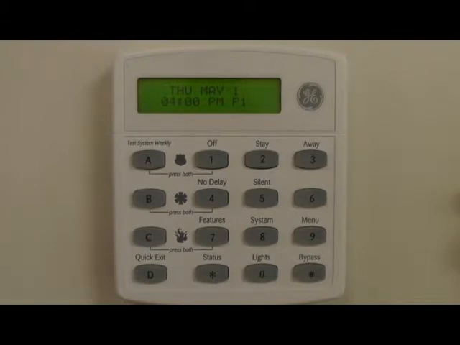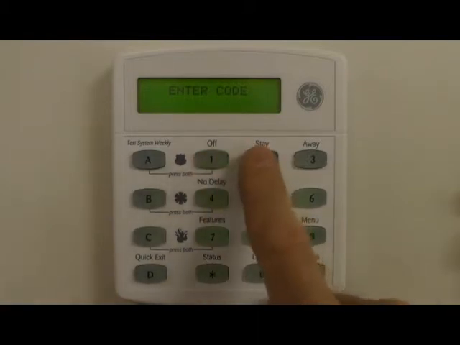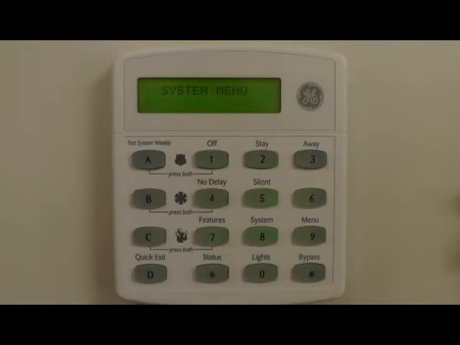Today we're going to talk about how to change a code in your alarm system, or how to add a code, or perhaps delete a code. So let's get into the user menu by pressing 9 and then our master code, which is 1, 2, 3, 4. Now you would use whatever code that's already in there as your code to get into the menu.